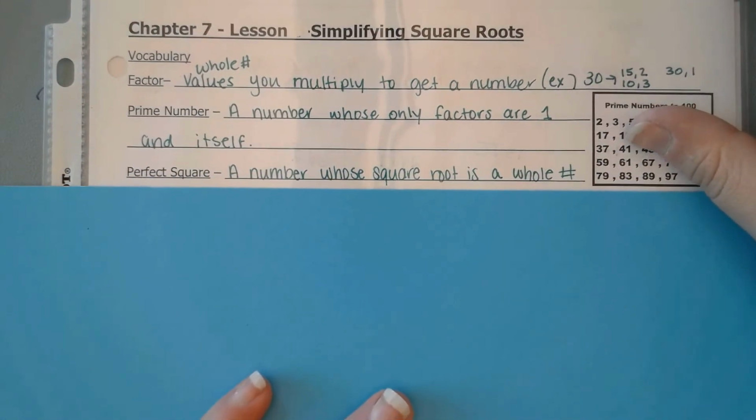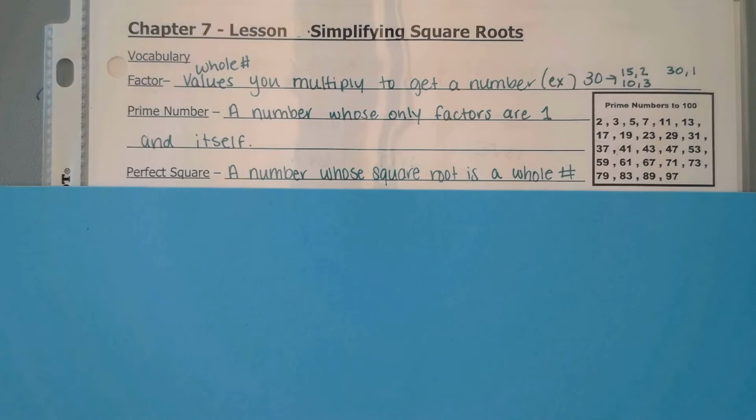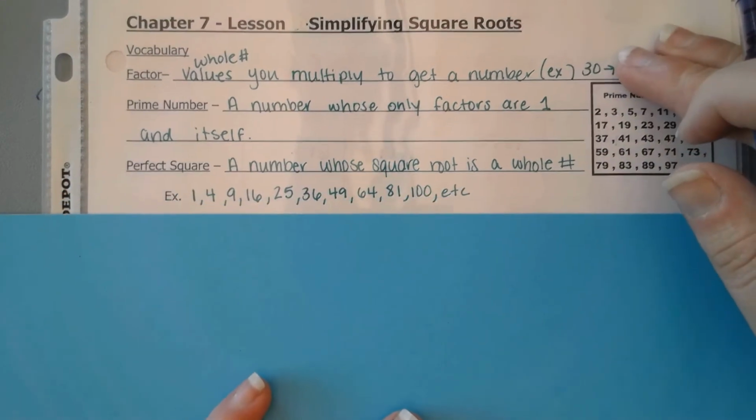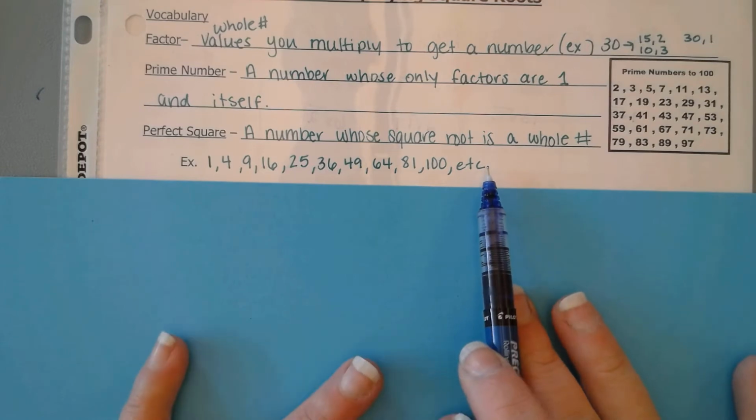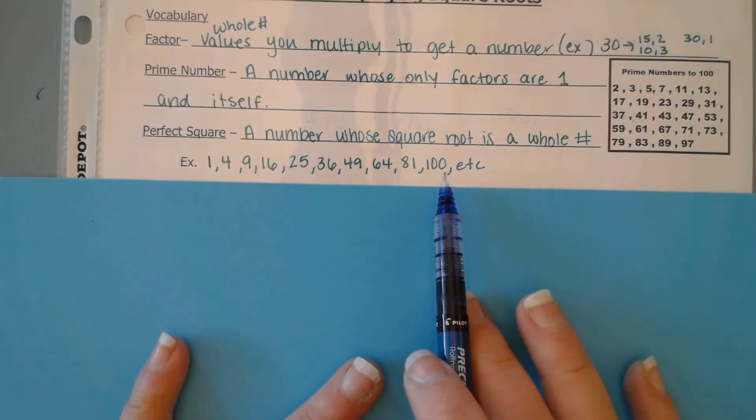And then lastly, we have a perfect square. Now, a perfect square is a number whose square root is a whole number, or a number whose factors repeat, such as 36 has factors 6 and 6. Okay, the square root of 36 is a whole number. Here are some examples of some perfect squares, going all the way from 1 to 100.